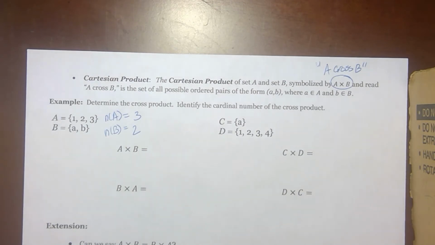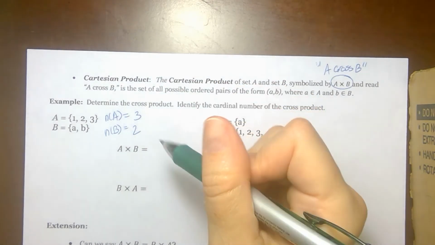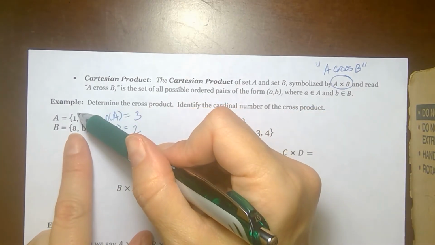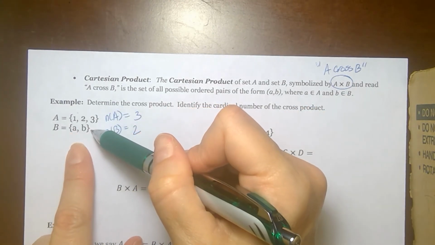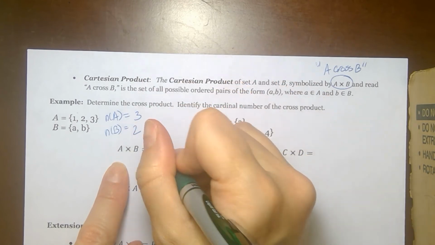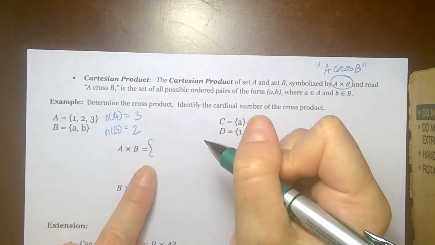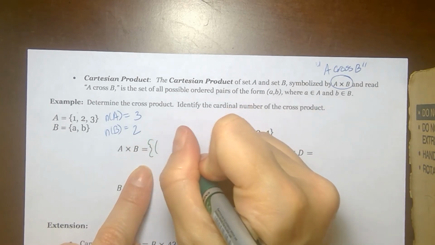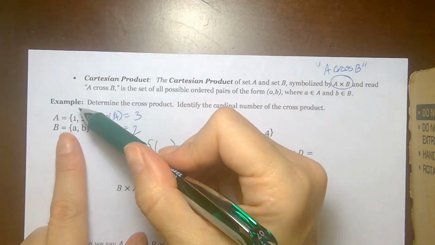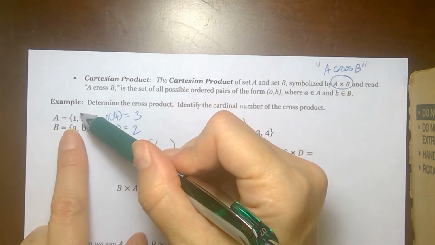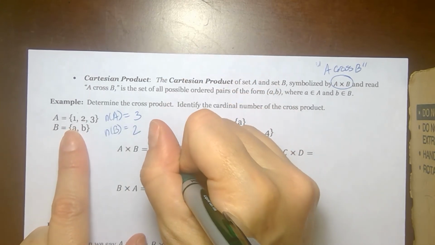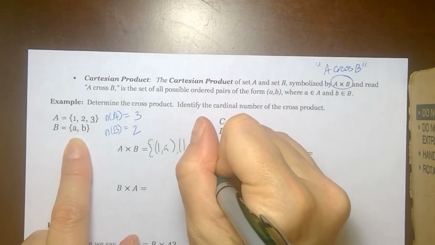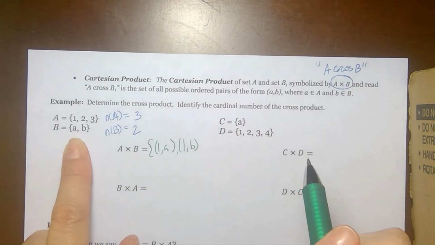Let's do A cross B first. So if I do A cross B, I'm doing ordered pairs where each element in A gets paired with each element in B. A comes first. So I open my fancy braces to show that I'm listing elements. And then inside that I have ordered pairs. So elements of A are my numbers 1, 2, 3. We're going to start with 1. We'll pair it with a, and then we also need to pair 1 with b. So there are 2 ordered pairs.